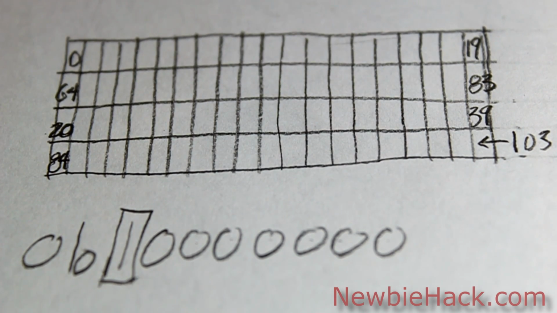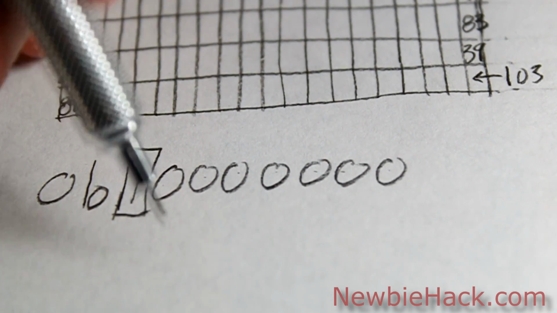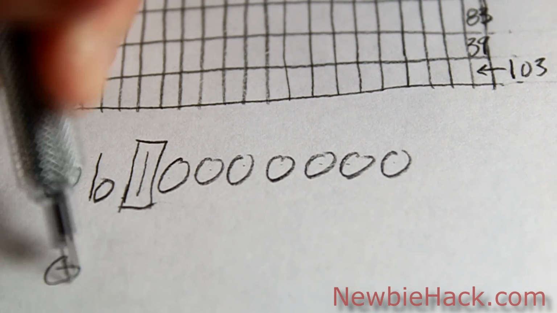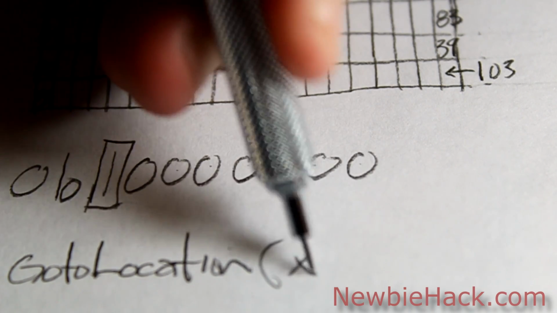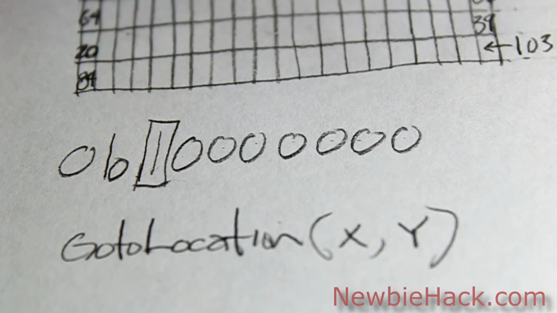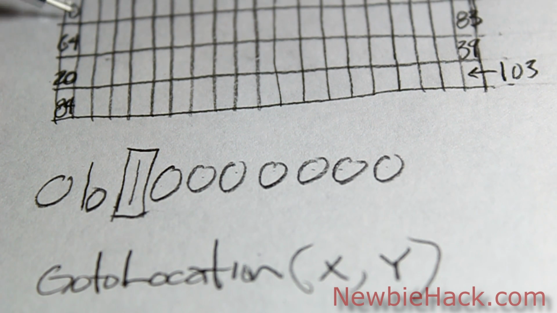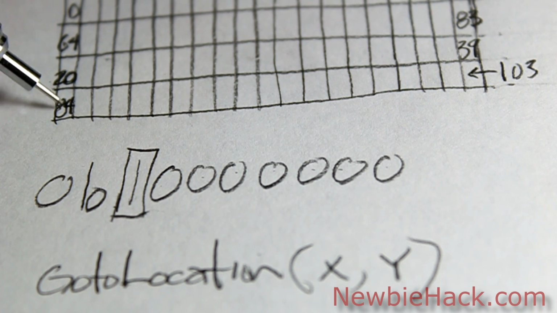So what we're going to do is create another function or routine that allows us to go to any position on this display, and we'll call that GoTo location. And in that GoTo location, we'll have an X and Y value, so we can inform the program where we want to locate the cursor on this display. So X is just going to be a number plus a Y number. The Y, we're going to store these numbers. We're going to store the 0, the 64, the 20, and the 84.